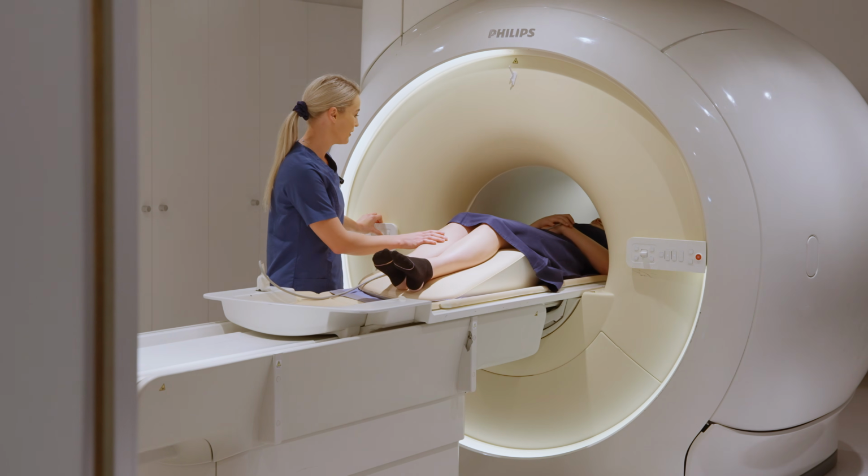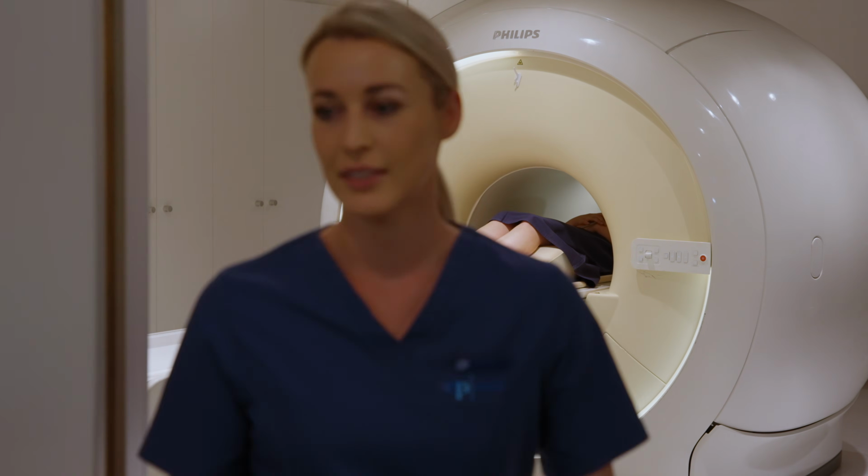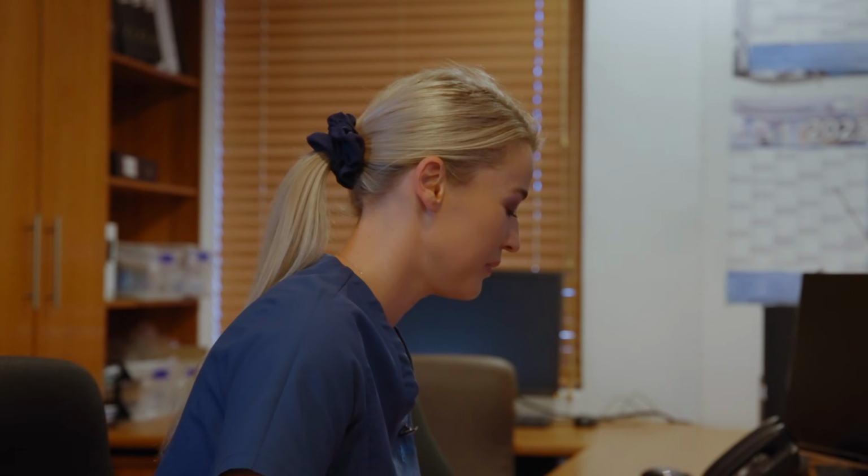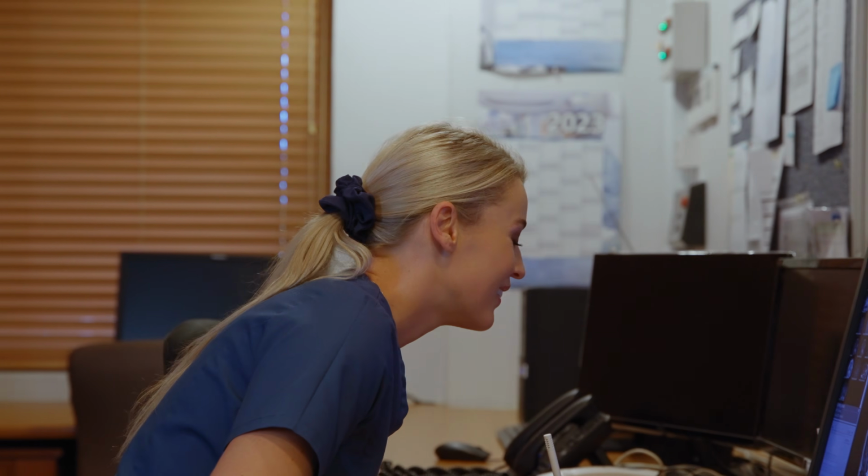Once you are positioned, the radiographer will push you into the tunnel, step outside and conduct the rest of the scan from the outside. It is important to note that we will communicate with you from the outside via the earphones.